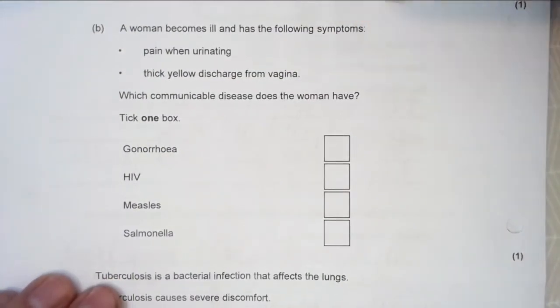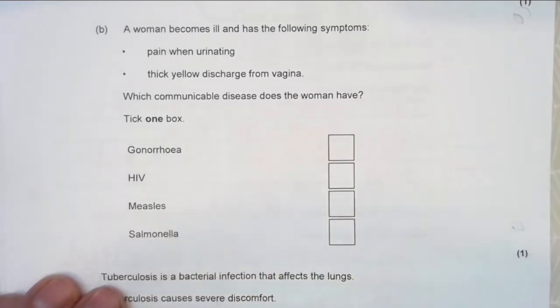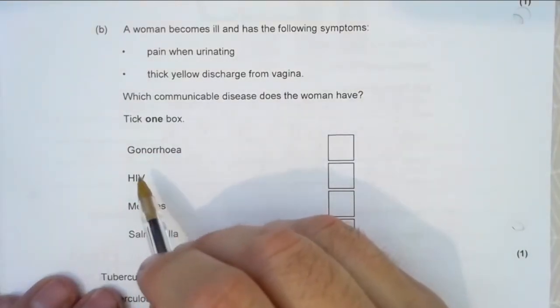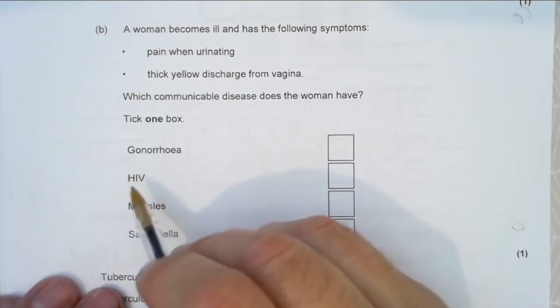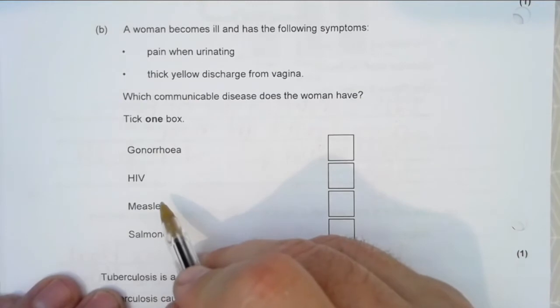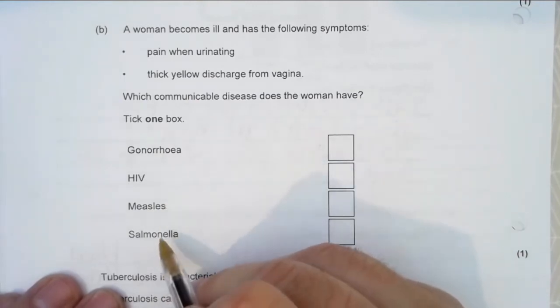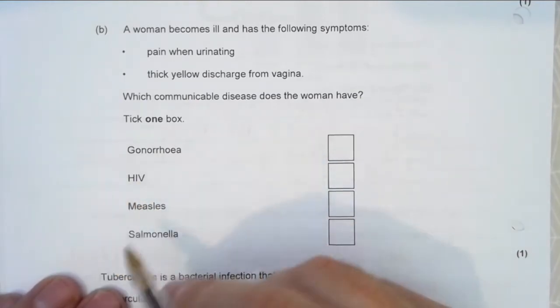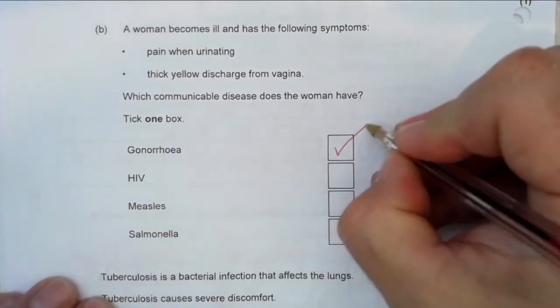First of all, we've got a woman who becomes ill and she's got the following symptoms. She has pain when urinating and a thick yellow discharge from the vagina. So what disease does she have? Straight away to me this sounds like gonorrhea, but HIV, human immunodeficiency virus, doesn't match up with what we see here. Measles, you'll end up with a rash. And salmonella is food poisoning, so these don't fit, so it's got to be gonorrhea.